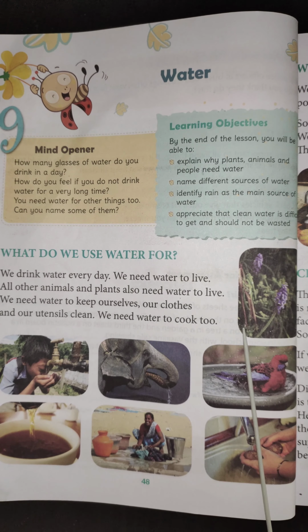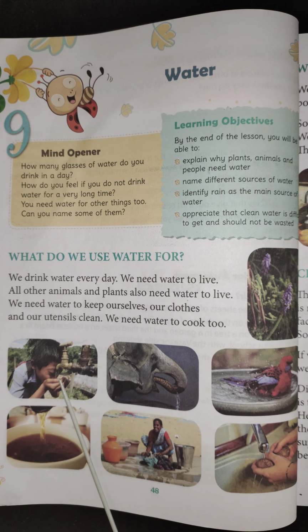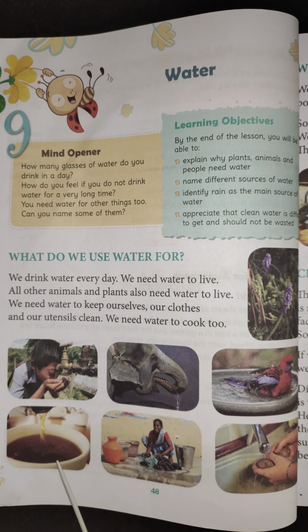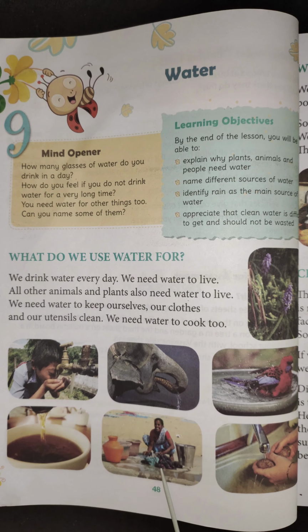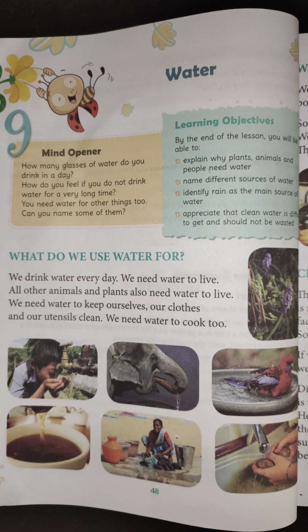So in these pictures you can see plants require water. Even you can see a boy is drinking water. Elephant is drinking water. Birds are cooling themselves with the help of water. Even to make tea or coffee we require water. To wash clothes they are using water. Even to wash vegetables also they are using water.